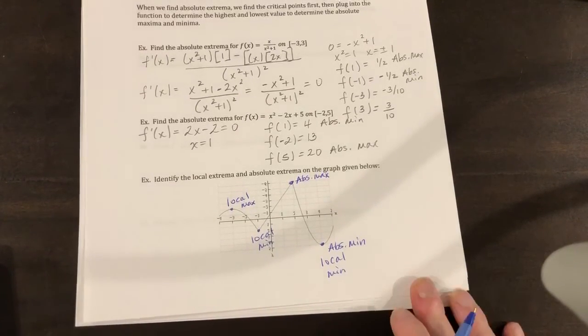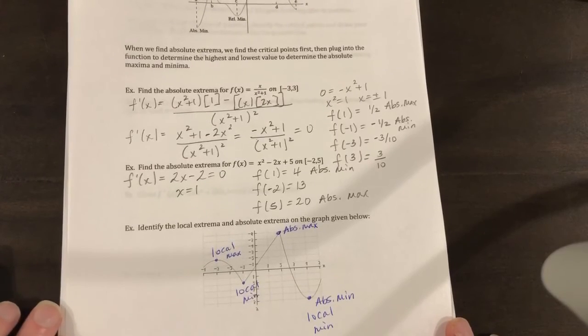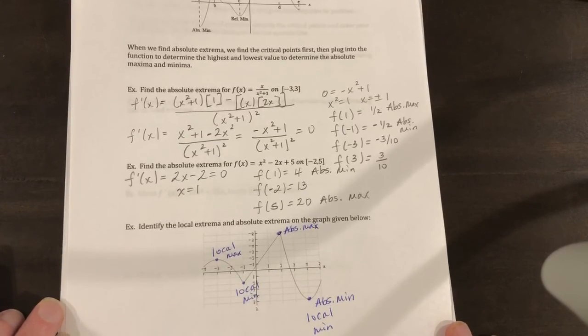In the next section, we're going to look at how to interpret the first derivative, second derivative, and intervals of increasing, decreasing, maxes and mins, and concavity and inflection points.